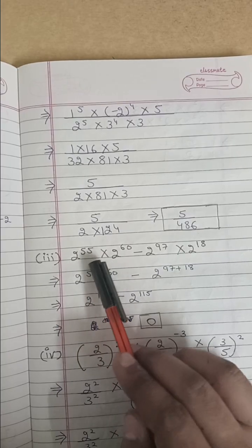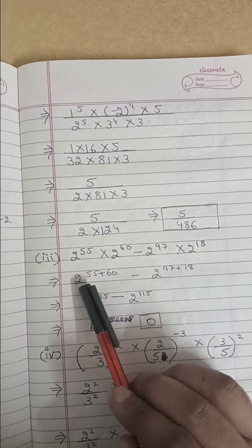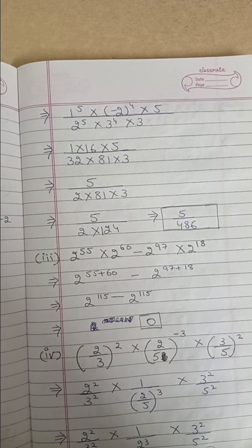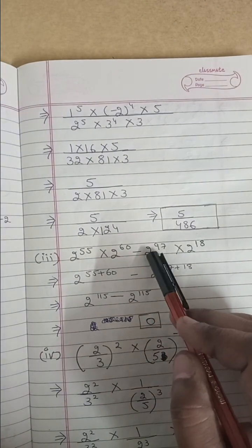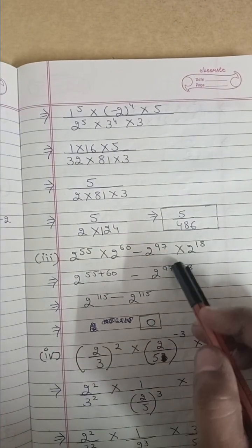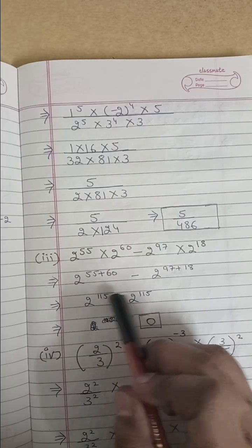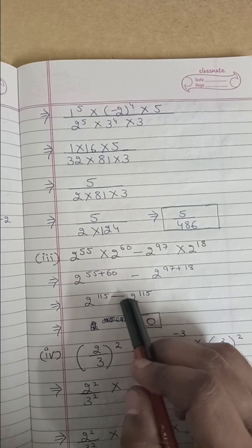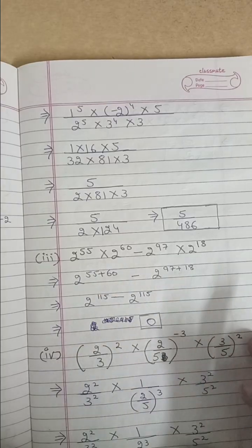We take 2 as common. 2 raised to power 55 plus 60 minus 2 as common, 97 plus 18. This becomes 2 raised to power 115 minus 2 raised to power 115, which comes out to be 0.